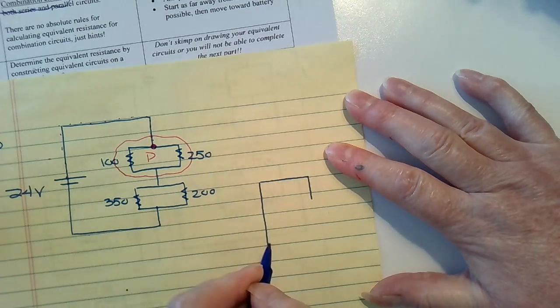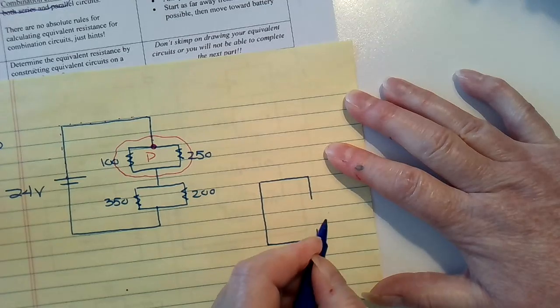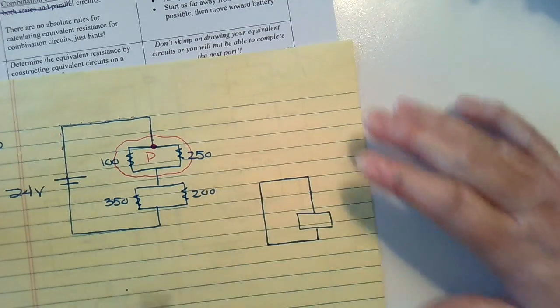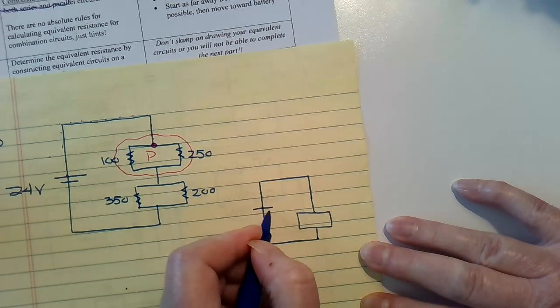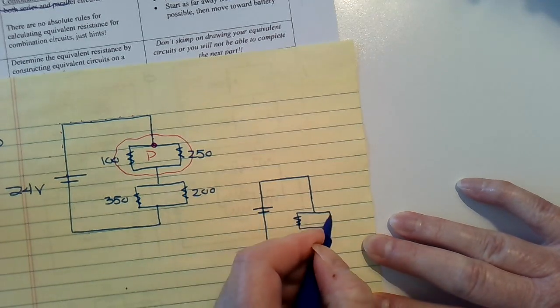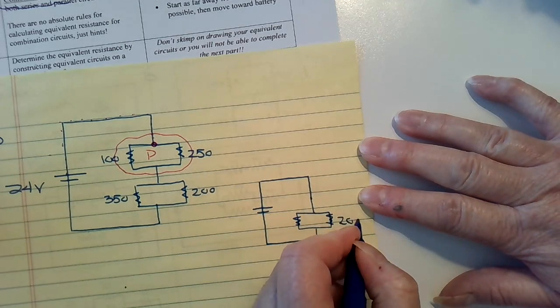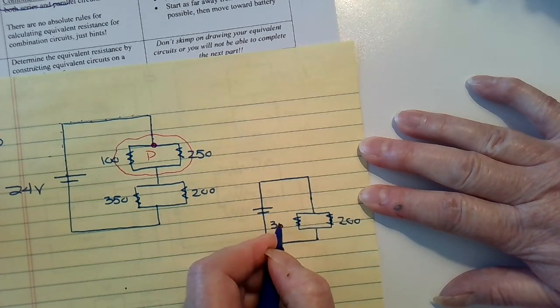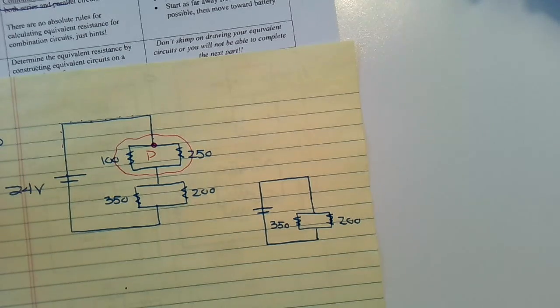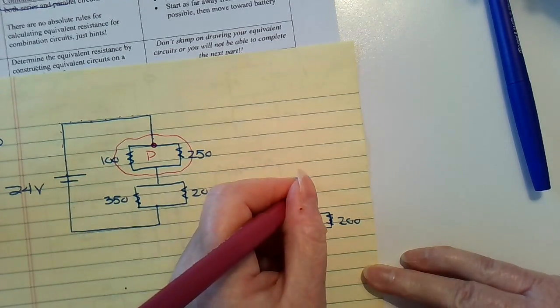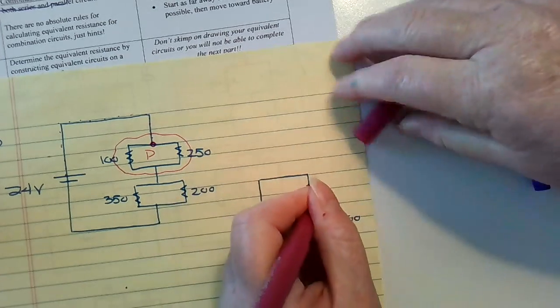And I'm going to keep this box. But I'm going to get rid of this box. I'm going to put my battery back in. Got to keep this guy. Got to keep this guy. I should label those 200 and 350. But instead of using a 100 and a 250, I'm going to replace them with this REQ.